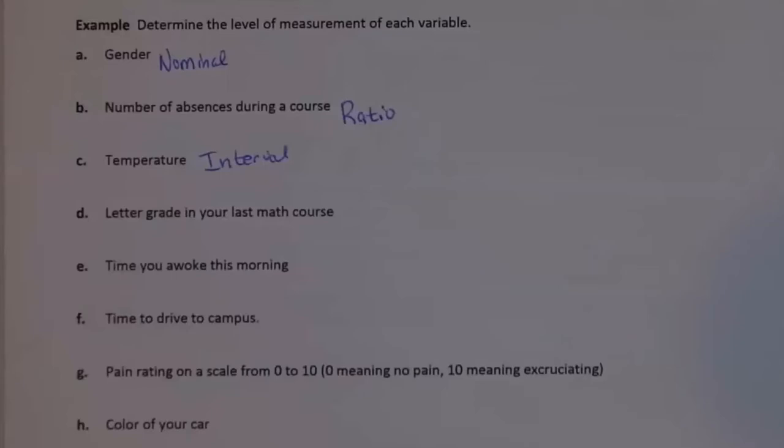Kelvin is actually ratio level of measurement. So if there's any scientists here, if something is, say, 50 Kelvin versus 100 Kelvin, 100 Kelvin is literally twice as hot as 50 Kelvin. There is a meaningful zero. 0 Kelvin means absence of any heat. But otherwise, temperature, Fahrenheit and Celsius, is going to be interval.